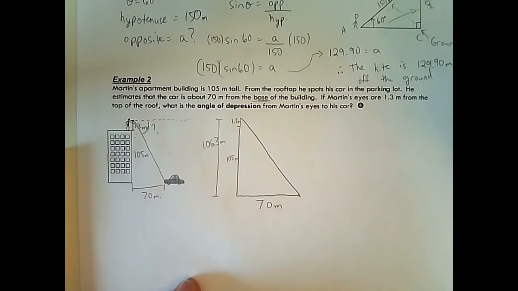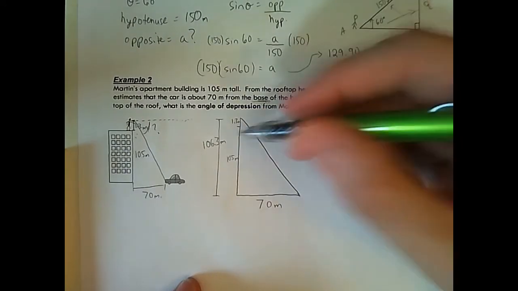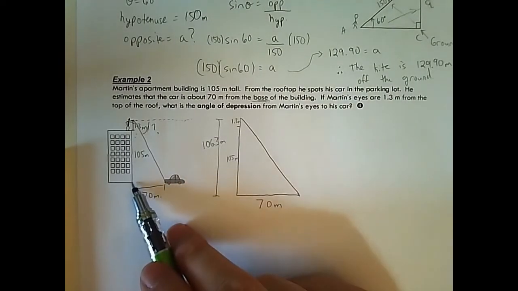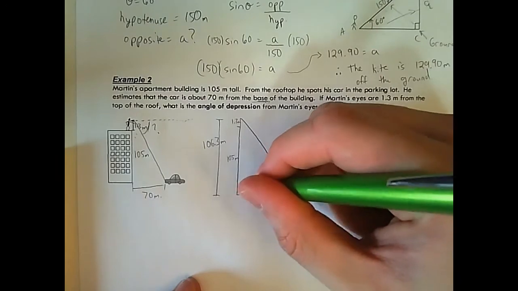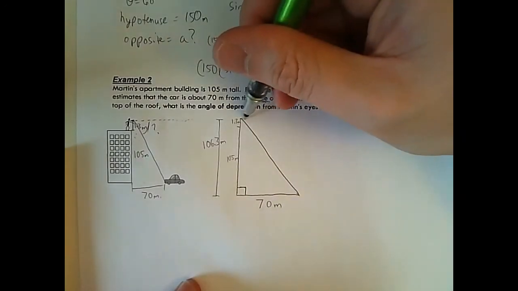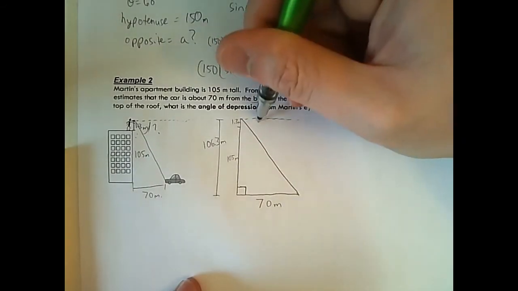That's all we really need to know. So we have this much information. I have this length and this length. I also know that the base and the ground form a 90-degree angle. So we want to know what is the angle of depression here from Martin's eyes. So we're still trying to find this.